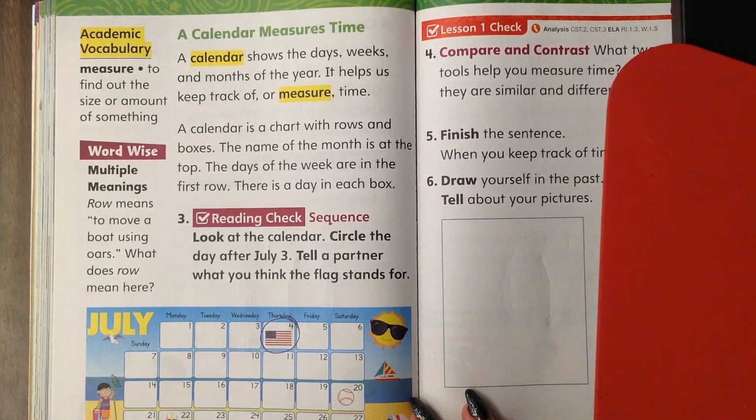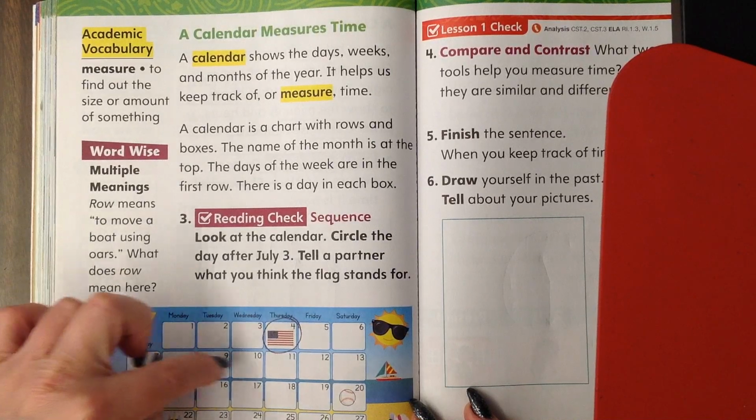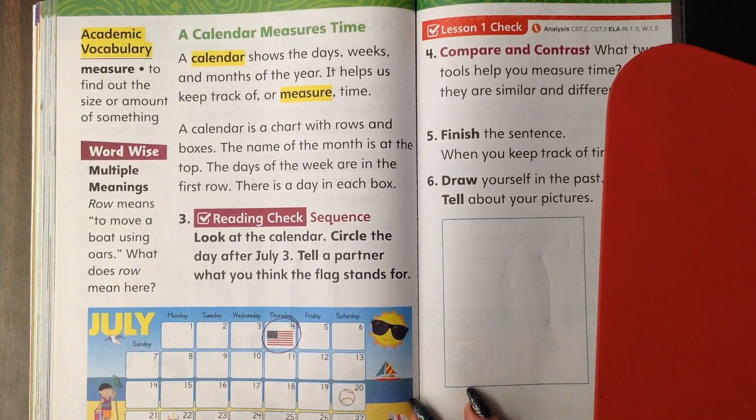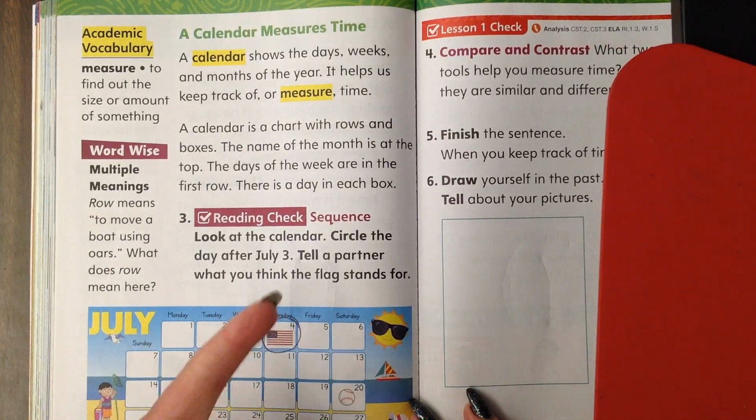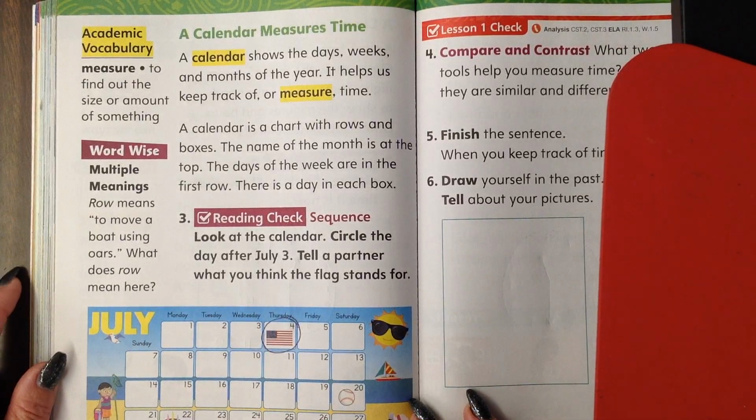Now, what does each box on this calendar represent? Every box represents what? Good. It represents one day that's happened.